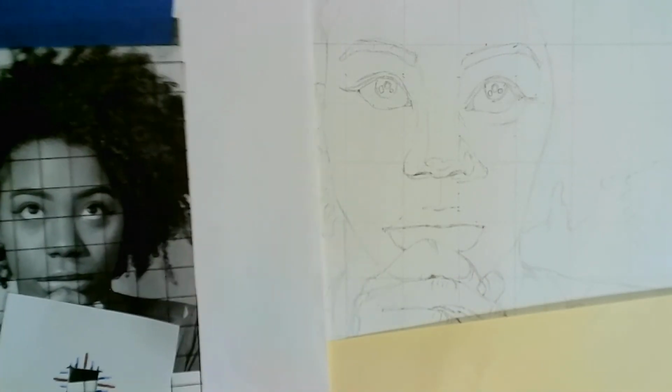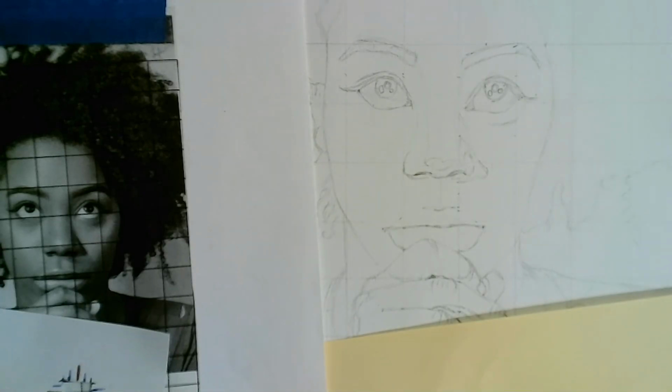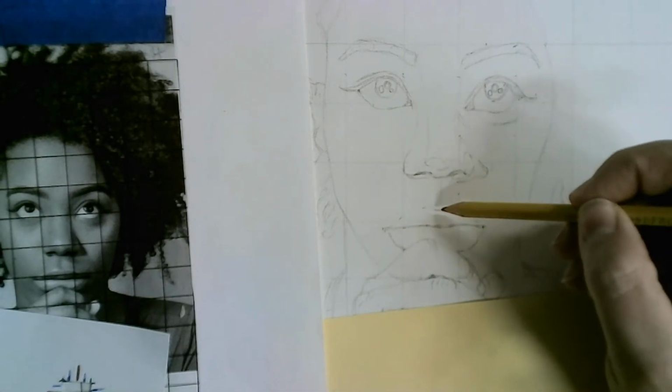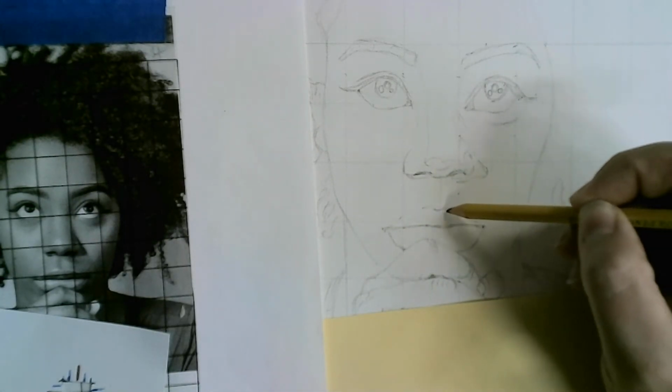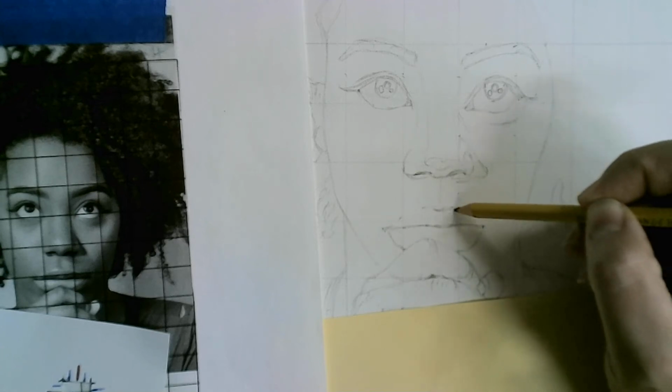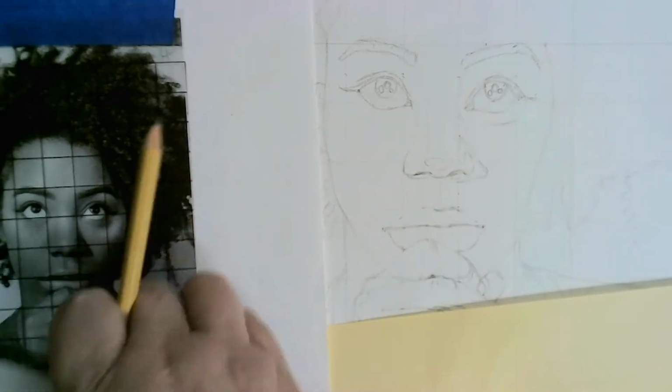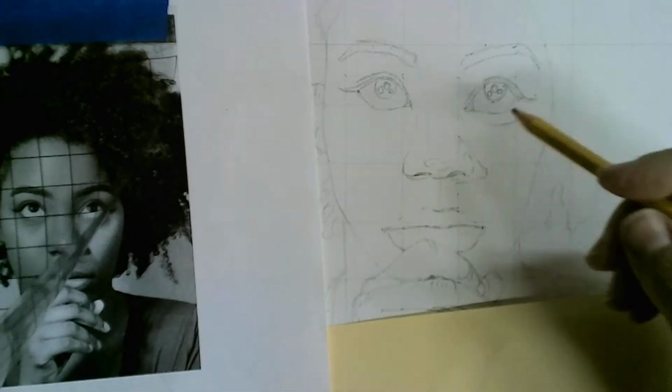So nose is going to look big, lips are going to look big. I'm like, oh my God, those are too big, but they're not. They line up how they should. It's all the shading that's going to make them look as they do in real life. Okay, so I'm going to flip up. I have to just look at that.